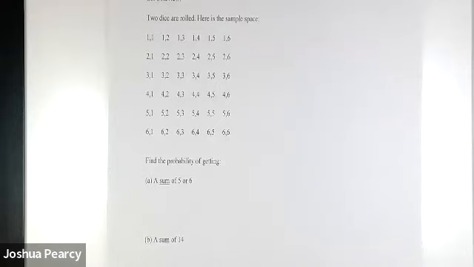No. So if two events cannot occur at the same time, we call these, anyone got a guess?